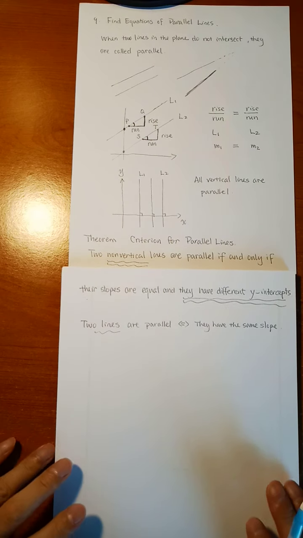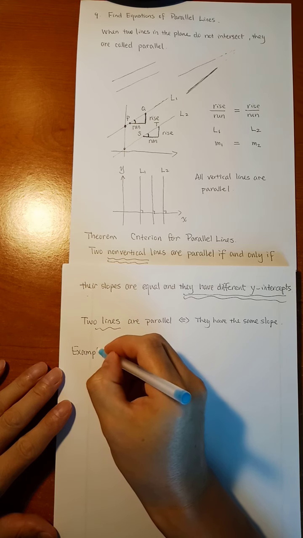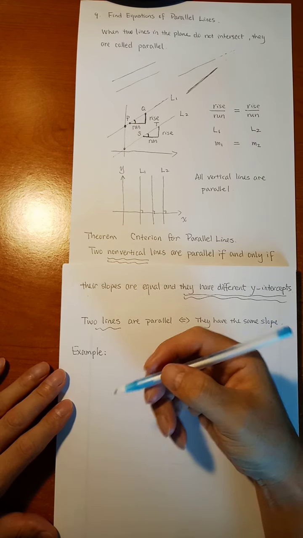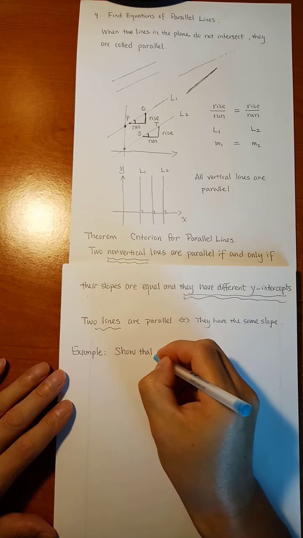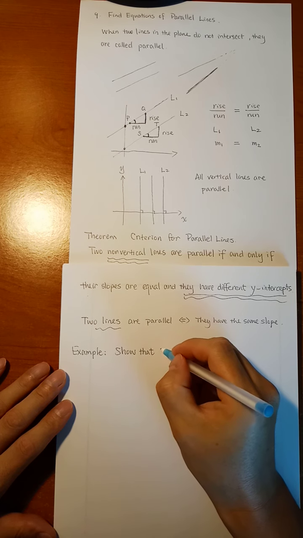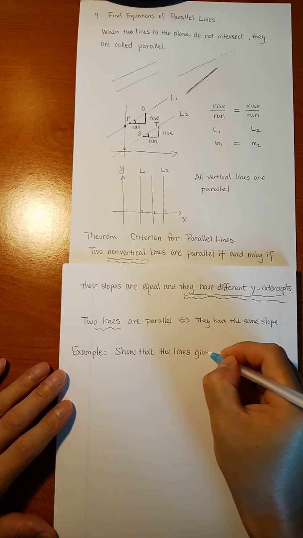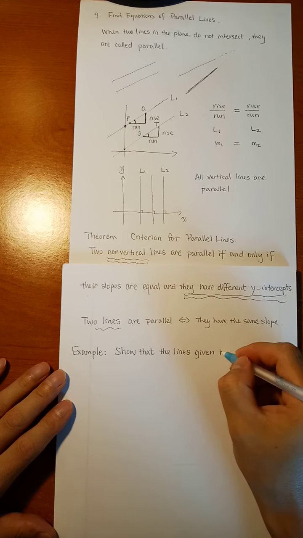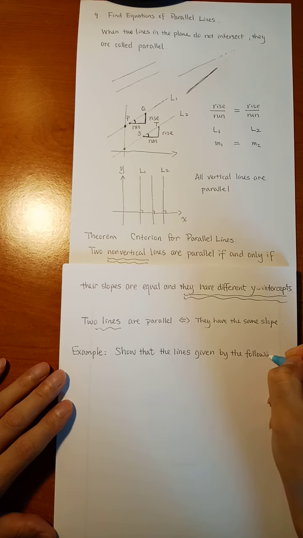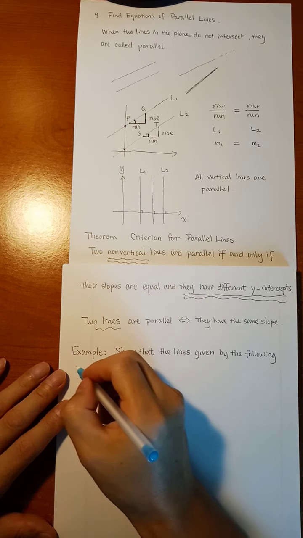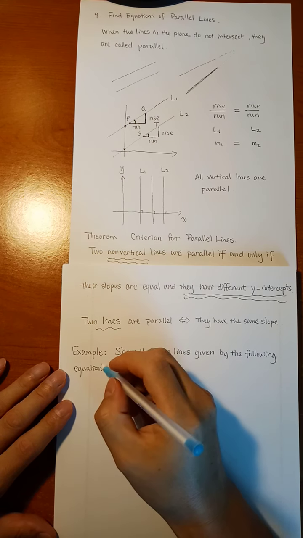Let's see the examples. Show that the lines given by the following equations are parallel.